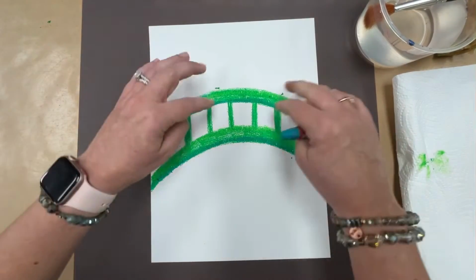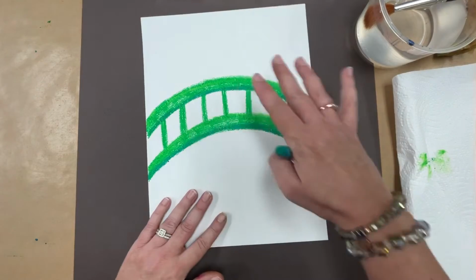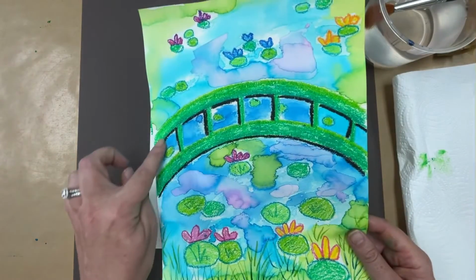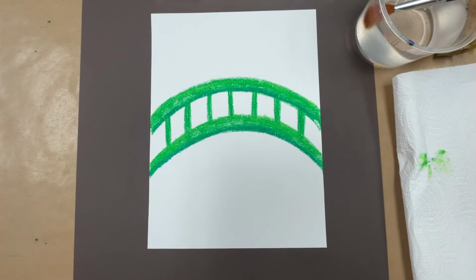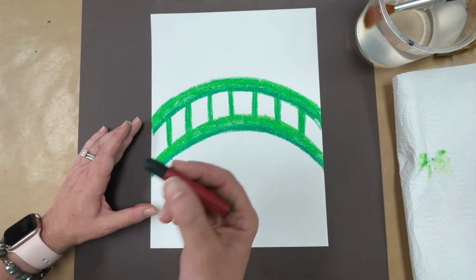Now, lots of little crumb things come up, so I'm going to take my paper over to the side. You can't see, but I'm shaking them off because I don't want to smear those on my paper. The next step is to add some shadows with our black. So teachers, you may want to really work with the students one at a time for this so they don't just start really going crazy with the black. We just want a little bit.